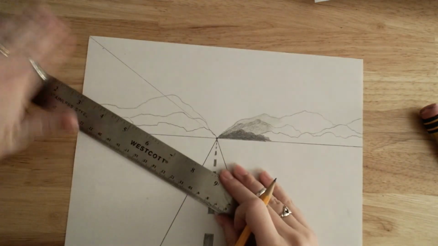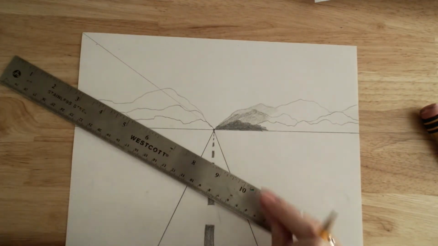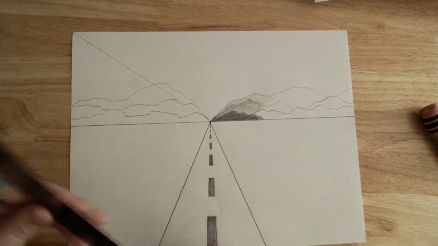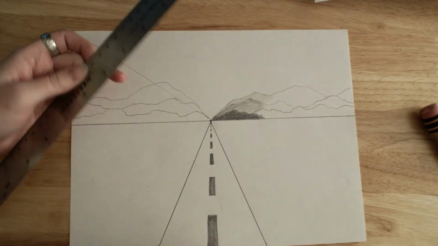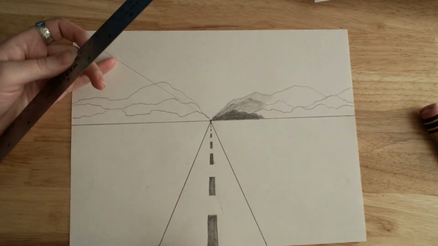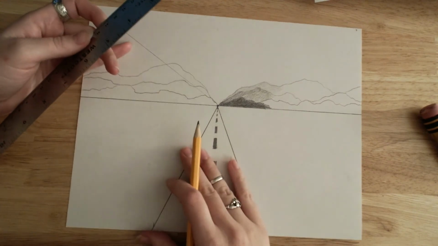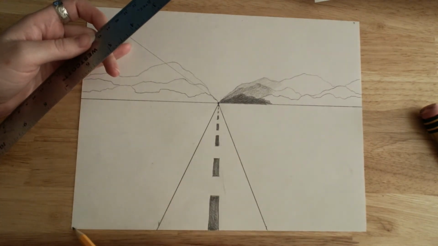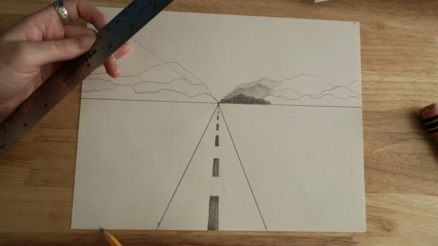Make a nice light guideline. Remember, we're going to erase that later, so it needs to be very light. And then the line that's going to go down towards the bottom of our paper, we're going to do that one. It's not going to go into the corner. It's going to go a little bit away from the corner, like right here.